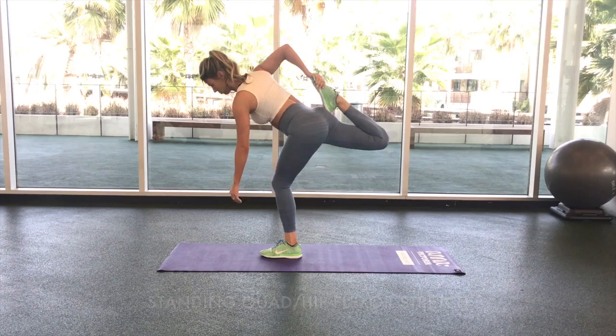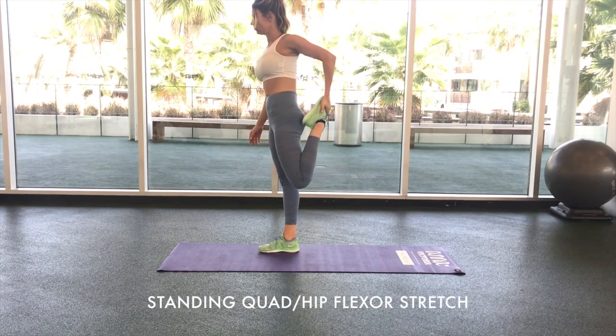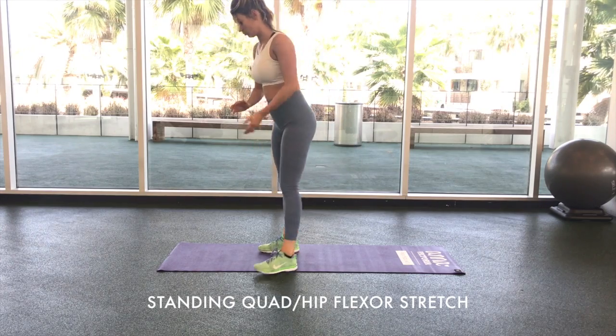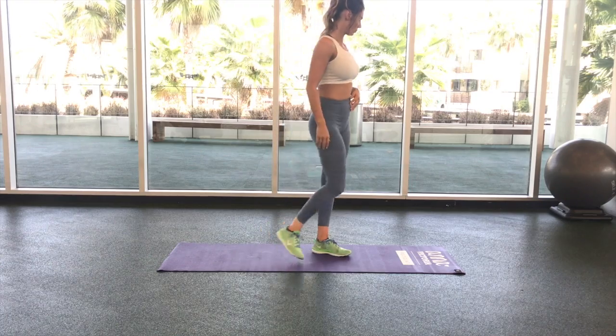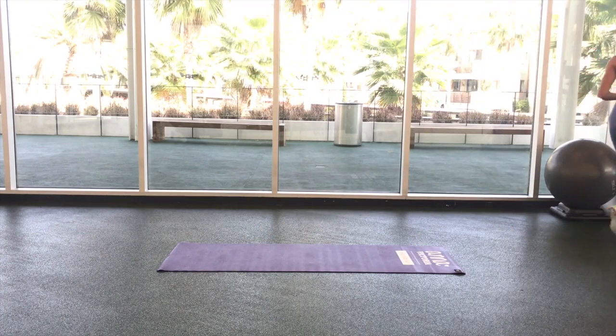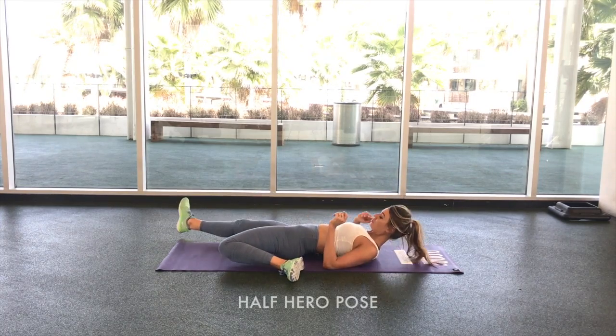Now we're going to a standing quad hip flexor stretch. So there's two different ways you can do this. You can have it be just the quad, but I bent over a little bit at the end to get that extra hip flexor stretch. So you can give it a try and see if you feel some tension release in your hip flexors from that. Same thing here, a half hero stretch.